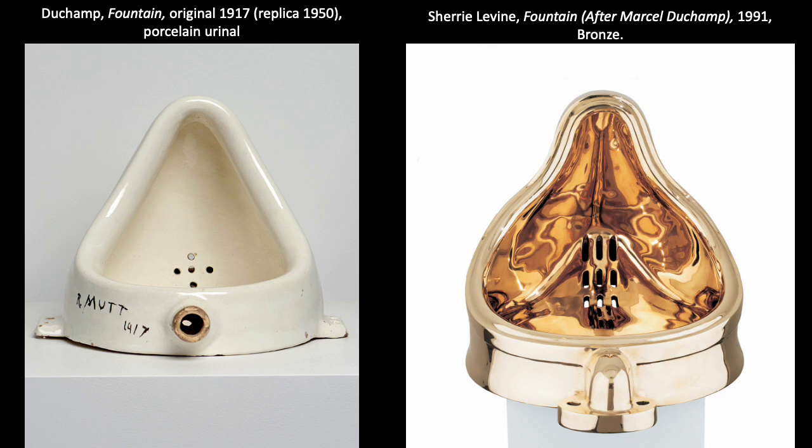Her work, Fountain after Marcel Duchamp, recalls Duchamp's famous porcelain urinal from 1917. Unlike Duchamp, however, who took an existing urinal and declared it to be art, Levine had a urinal cast in bronze, which is a material traditionally used for fine art sculptures. Levine really encourages viewers not just to interact with her own work, but also to consider their attitudes towards Duchamp's urinal. So her quotation of a past artwork makes Levine's sculpture most meaningful for viewers who are familiar with Duchamp's work.